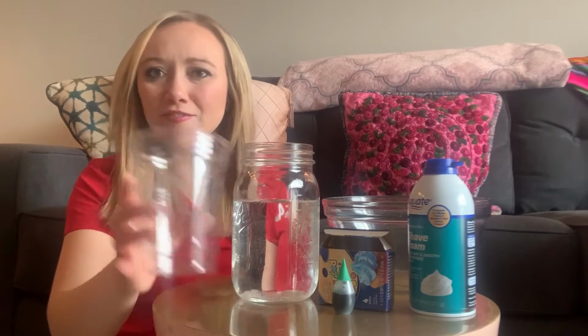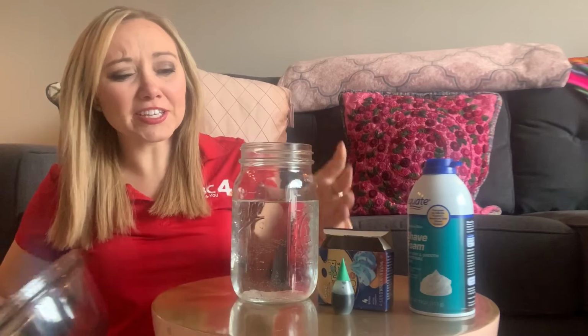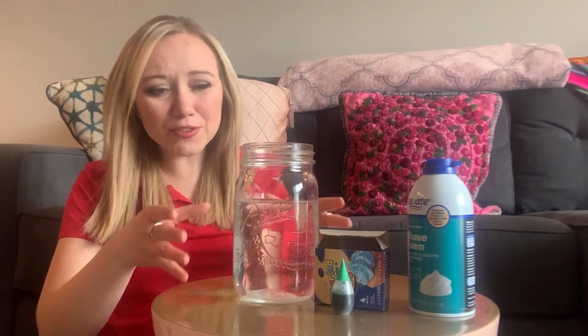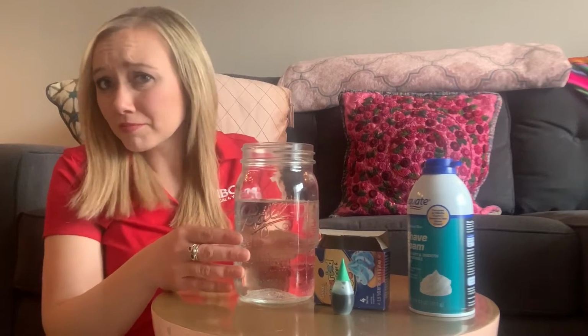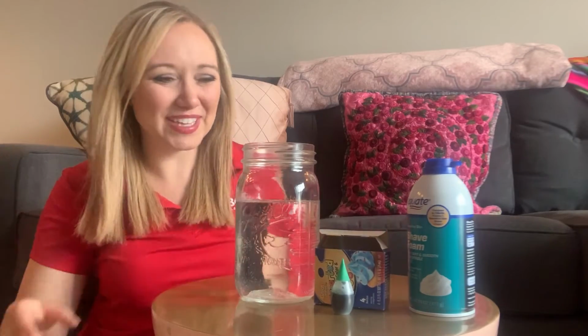The most important thing that you're going to need for this is making sure that you have a clear container to put this in. So whether that involves a plastic cup or a bowl, or like I'm going to be using, a mason jar. The most important thing is going to be that you can see through the container. That way you can get a full picture view of what's happening with the experiment.